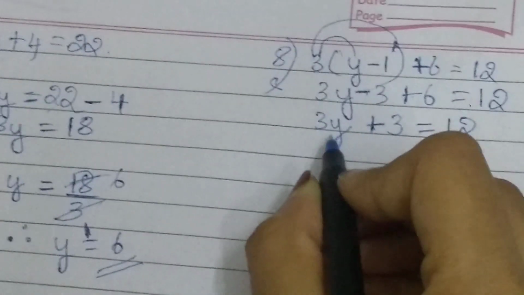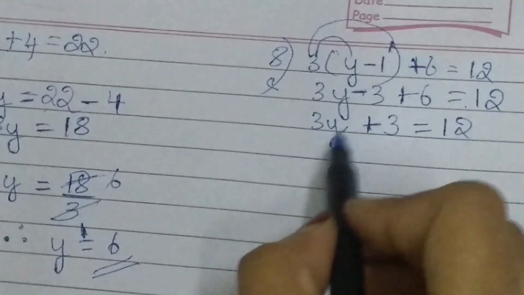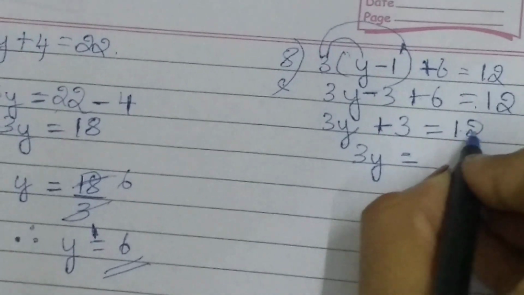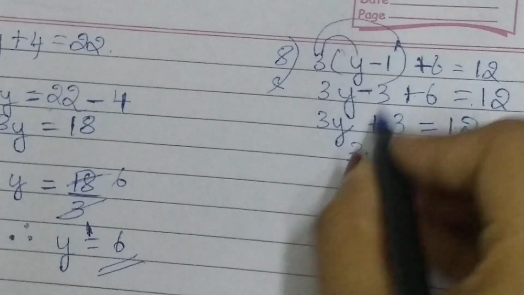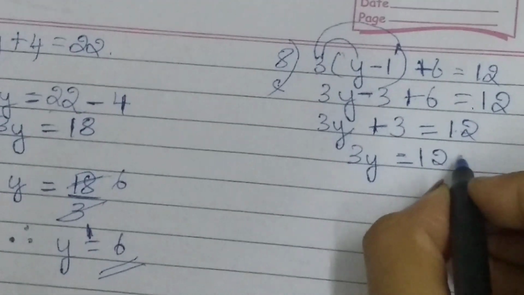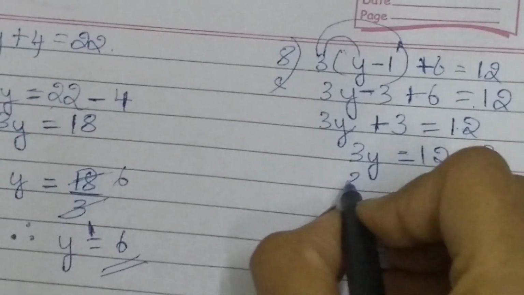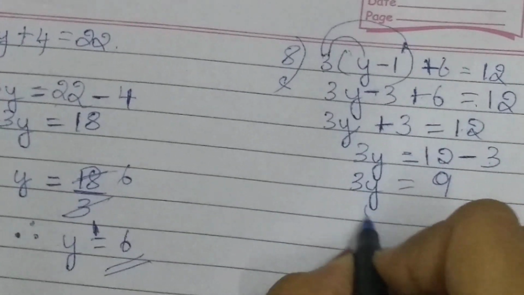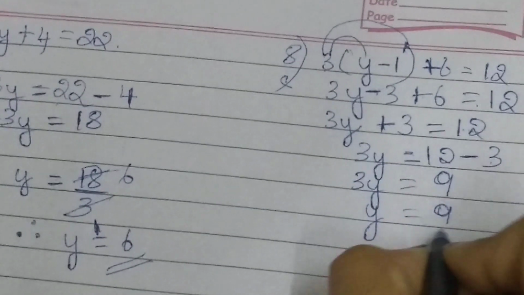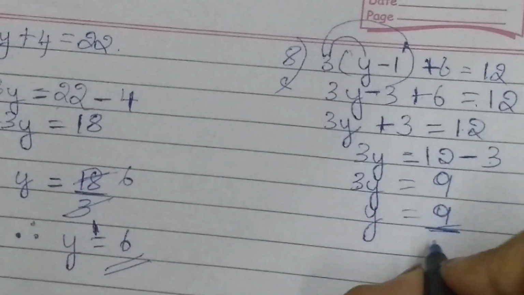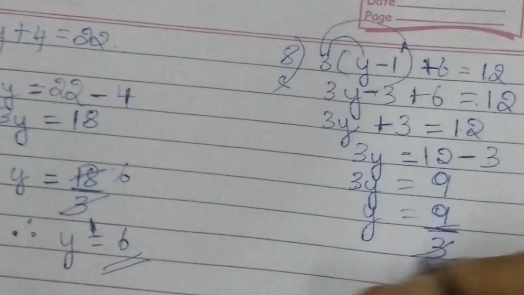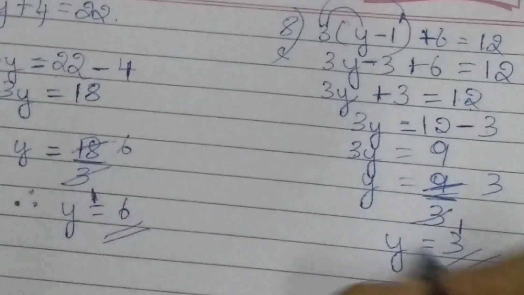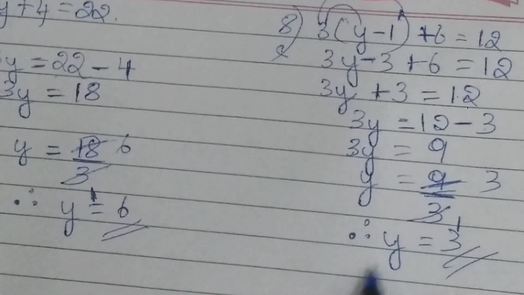Copy this down. Now only this alphabet and your variable will copy down here. 3y is equal to 12. We'll copy this down, not this, because we're going to shift this here. Now, plus 3, if it comes here, it will become minus 3. So 3y is equal to 12 minus 3, how much? 9. So you'll bring only the variable down. Y is equal to 9. 9 by, you will bring this 3 to the denominator side, 3. So how can we cancel this? 3 ones are 3, 3 threes are 9. Therefore your answer is 3. Therefore the value of y is equal to 3.